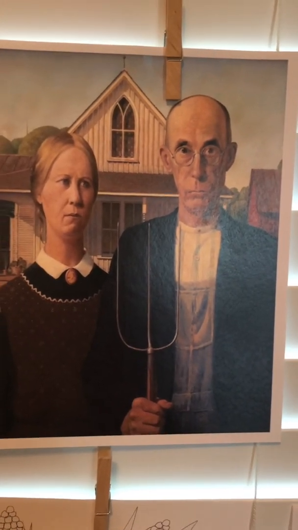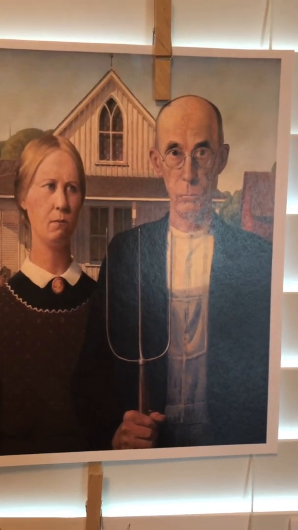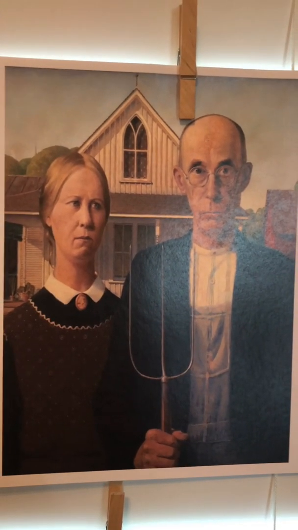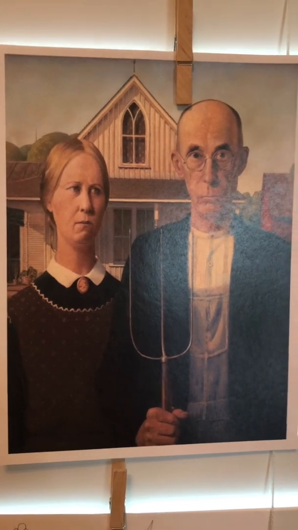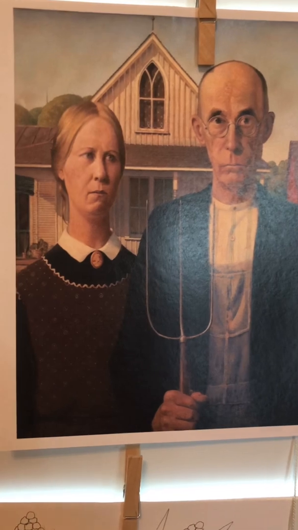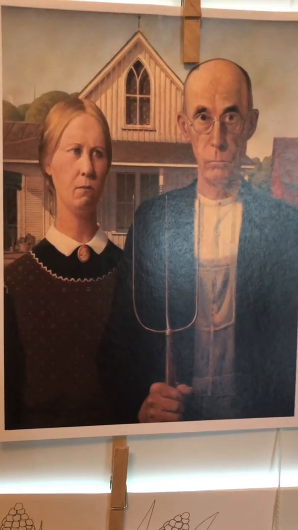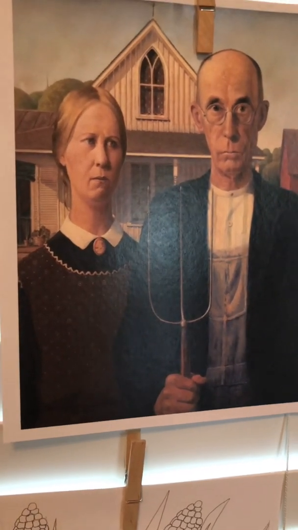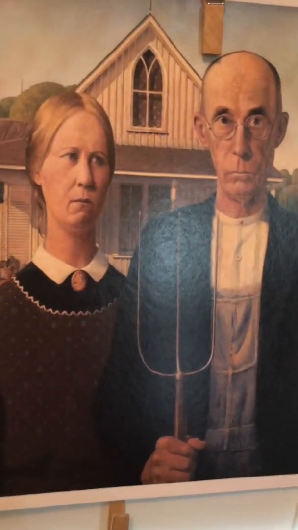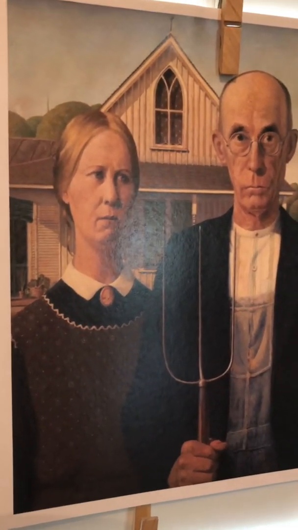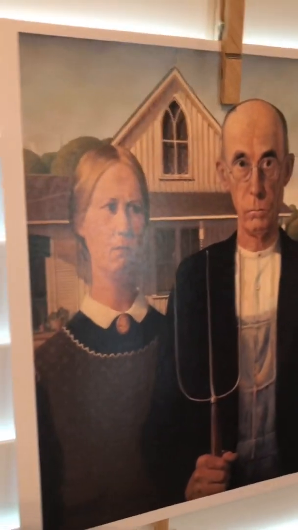This is one of the most recognized paintings. It's called American Gothic, and it was painted by a man by the name of Grant Wood, who was born in 1891 and died in 1942. He became popular when he submitted some work, not this particular one, to the Art Institute of Chicago and won a bronze medal.